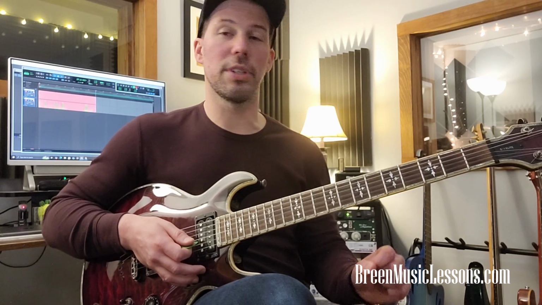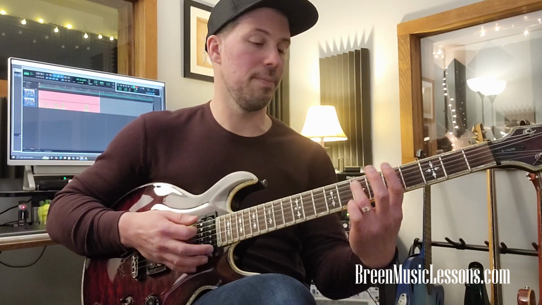More times than not, a dominant chord is strongest when it's played off of the fifth note in whatever key you're playing in. So, for example, if I wanted to resolve this in a very traditional way, this A dominant 7 would resolve to a D major.